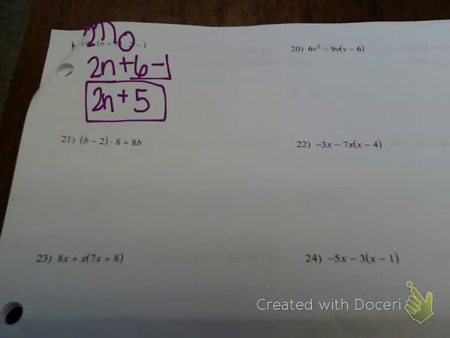Number 20 is a little bit different. This 6v squared just comes down because this negative 9v is actually being multiplied. It's whatever is mashed completely up against the parentheses is what you have to multiply, nothing else. So bring down anything else.